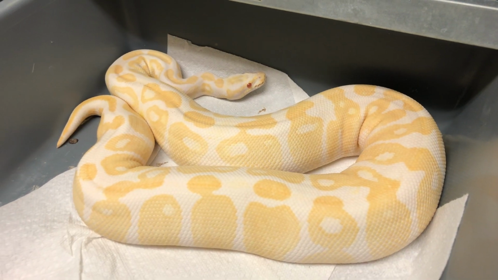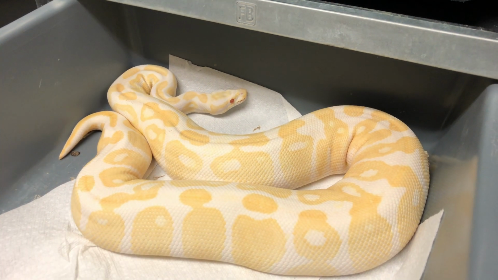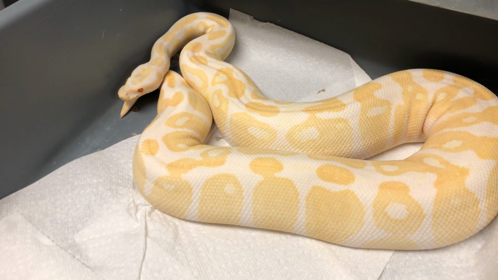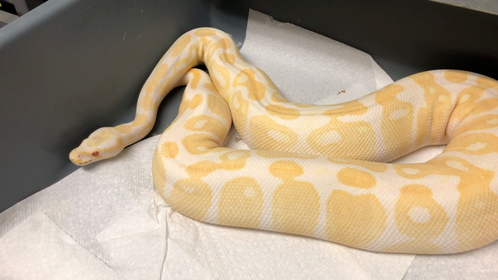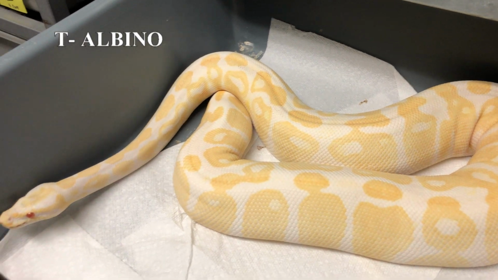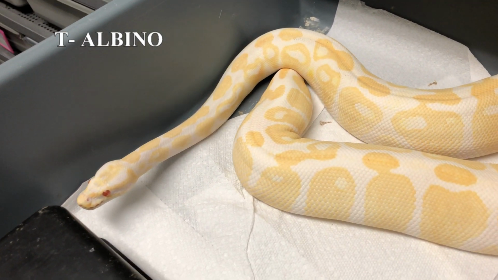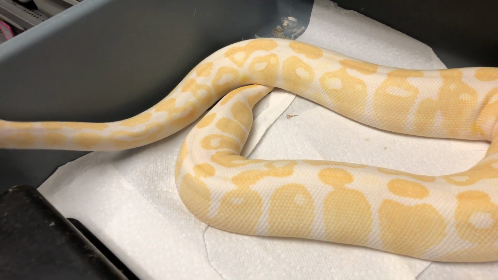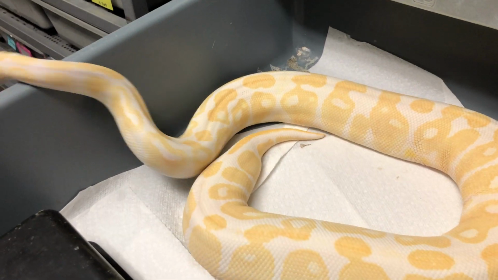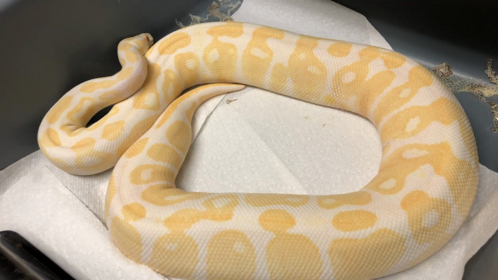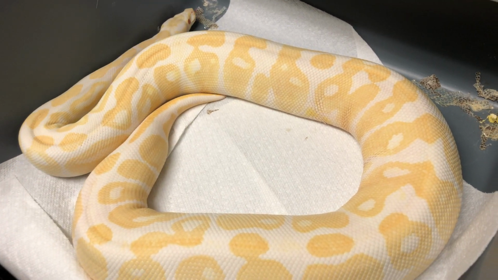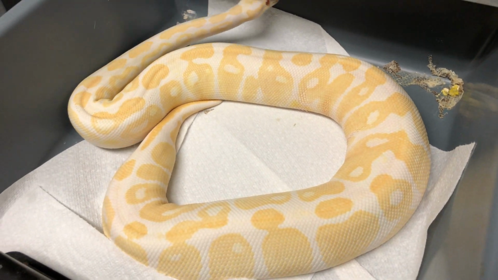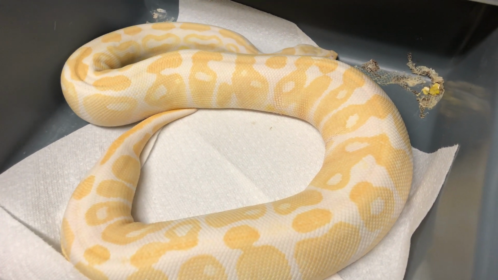All right, let's start off with our pigment mutations. This is a T-negative albino. The T stands for tyrosinase. Tyrosinase is an enzyme that helps create melanin. Melanin is the dark pigment we see in all animals. If the black pigment cannot be made because tyrosinase is not present, which is why we call it tyrosinase negative, meaning the enzyme is not available or is defective, then we get no dark pigment whatsoever.